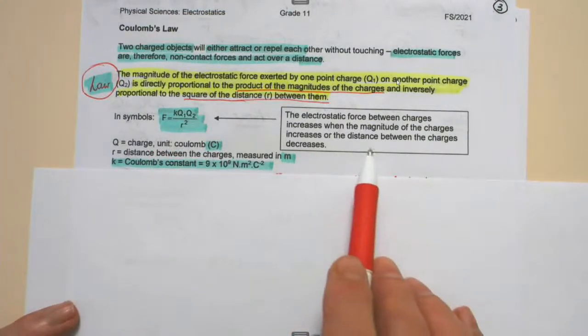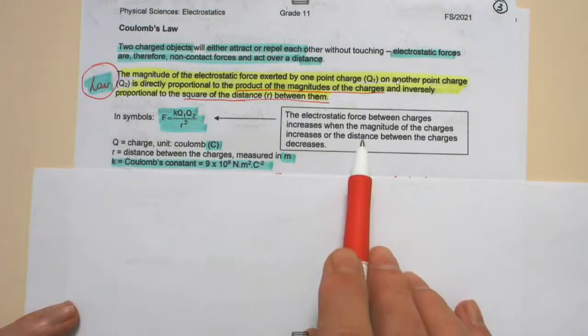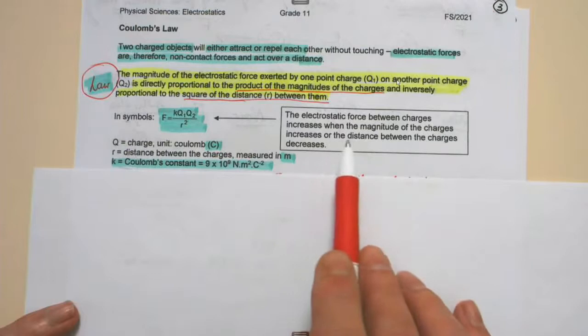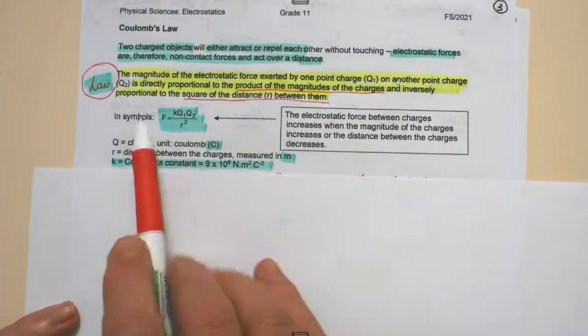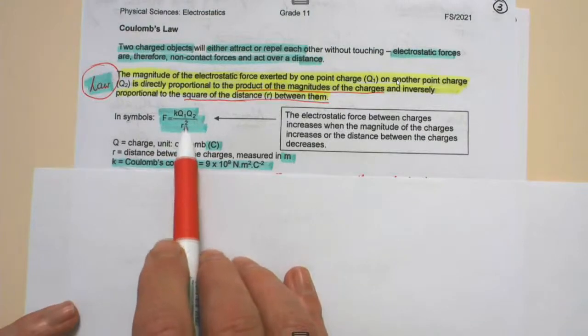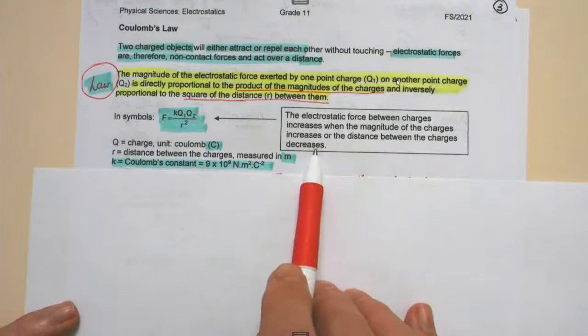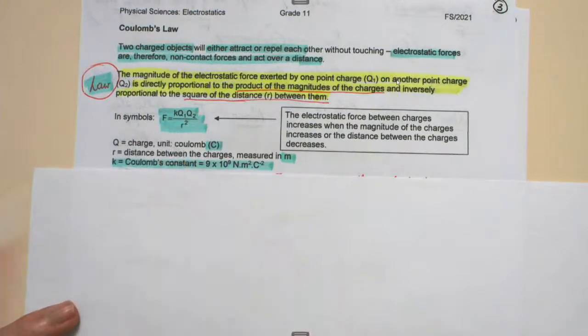And also if there's an increase in the distance between the two charges, so if I increase this distance, so this number will be bigger, then we will find that the force will be decreasing, it will be smaller. That is inversely proportional there.